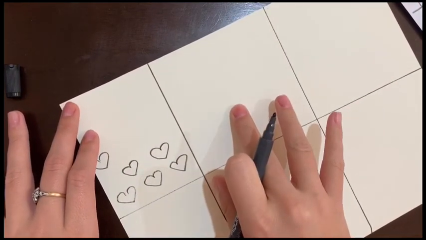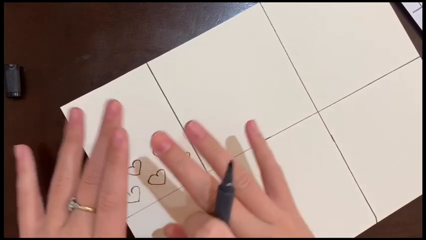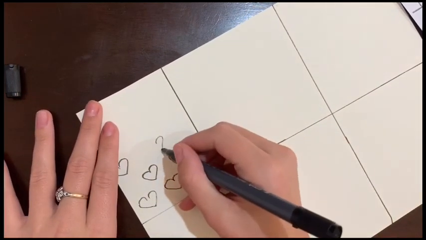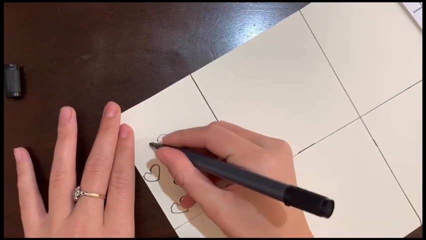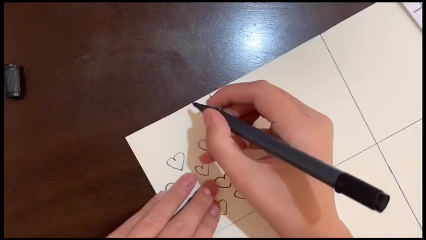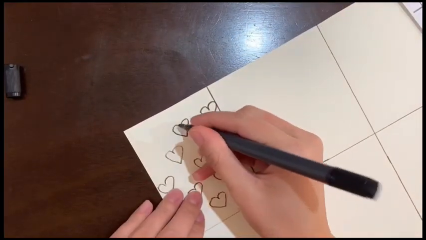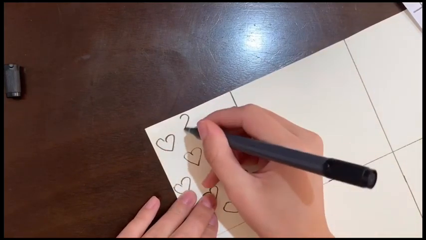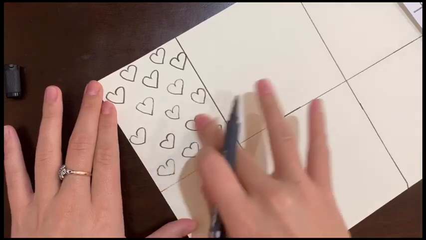Pattern is made by repeating basic geometric shapes. They don't have to be geometric, but they can. You remember our lesson of different types of lines? You can use different types of lines to create your pattern. Okay, we already have one pattern done.